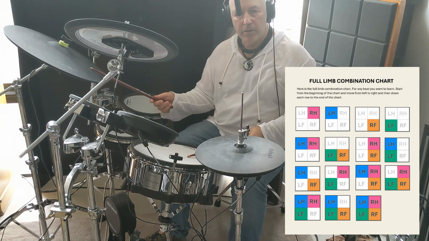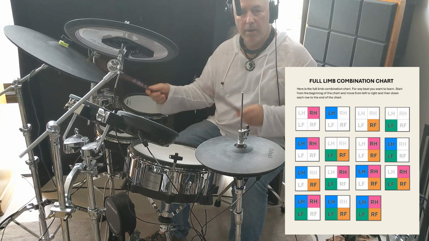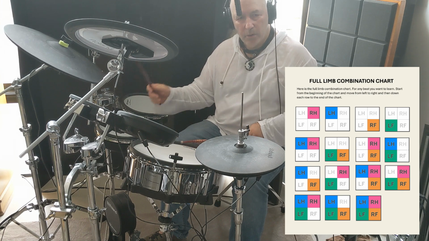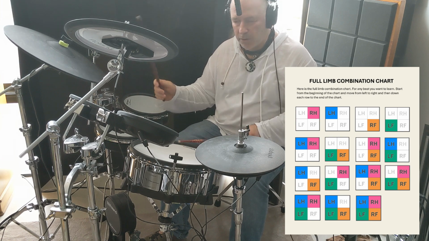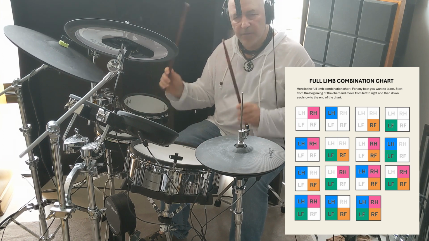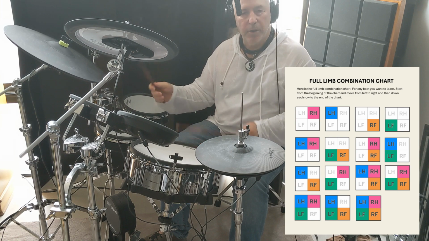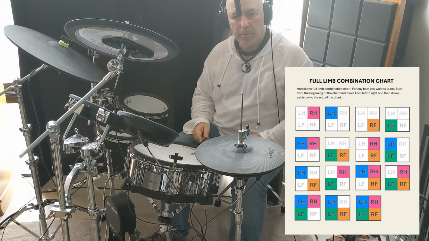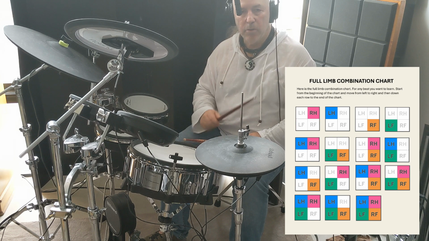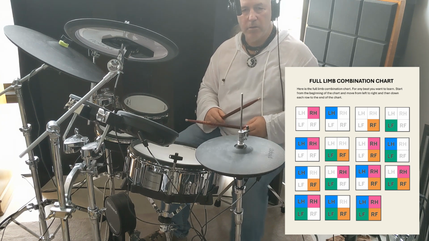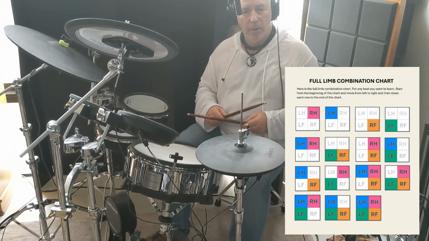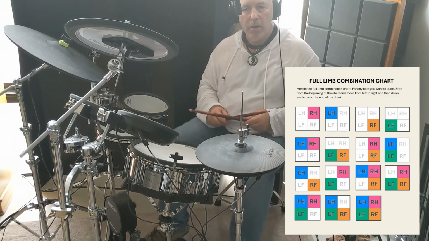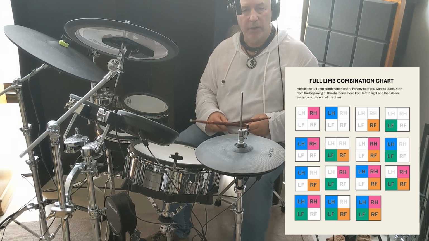Okay, 1, 2, 3, 4, 1, 2, 3, 4. So that's the first combination of two limbs together. You practice these a while, each one. Okay, and then the next one would be the left foot and the right foot together. 1, 2, 3, 4, 1, 2, 3, 4, like that, right?